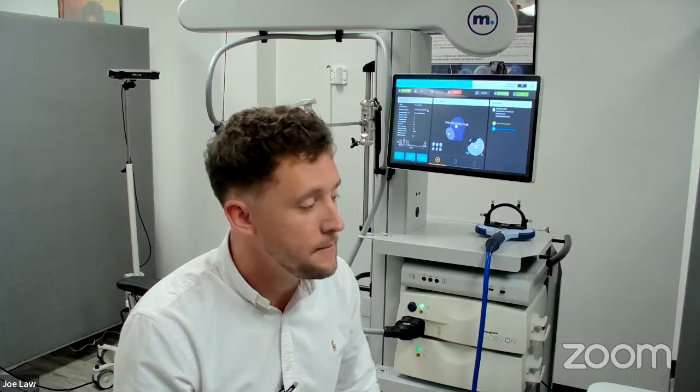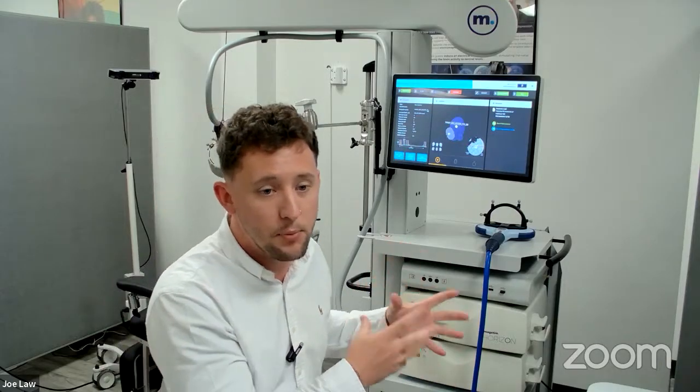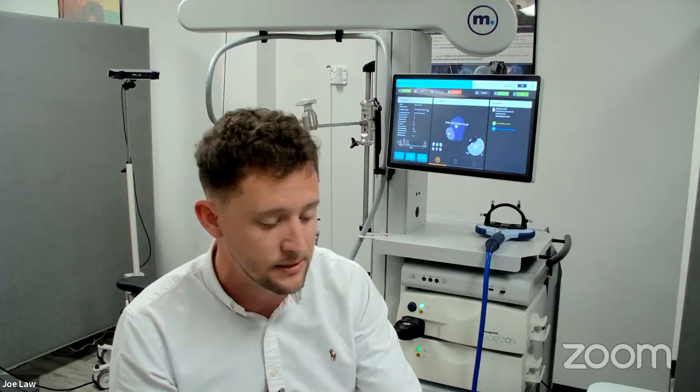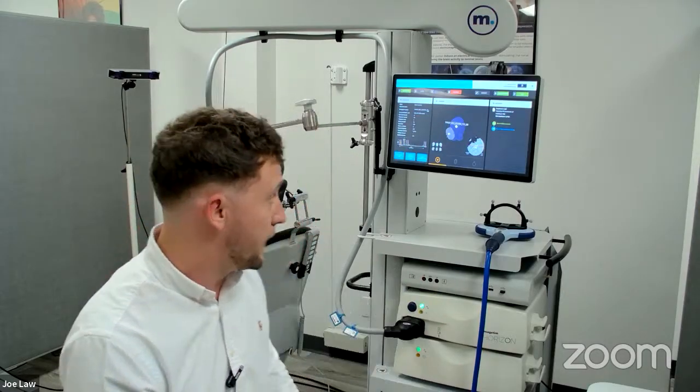Let's attempt to deliver those 240 again. Admittedly, it's a one-time per treatment thing. You can't keep trying over and over again. You have one chance at the end to deliver any missed pulses. So that would be the full workflow.